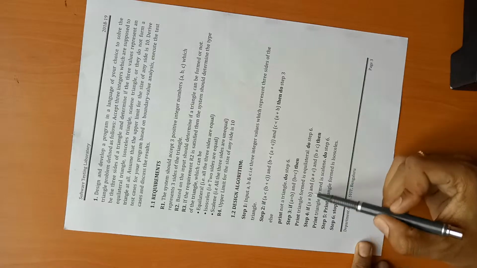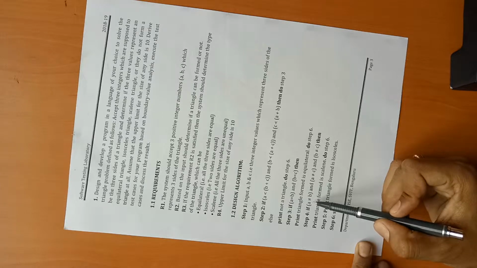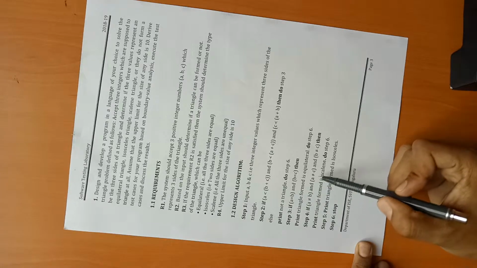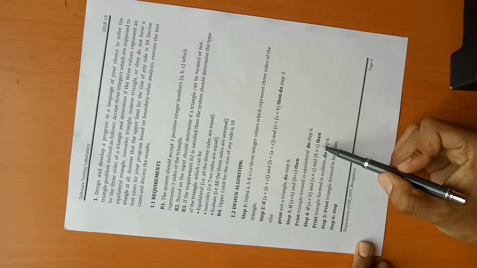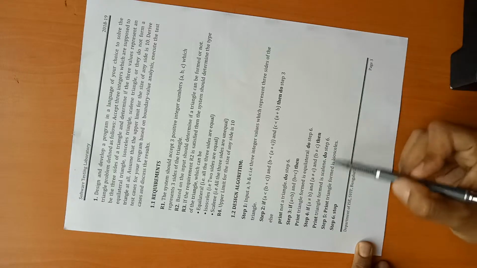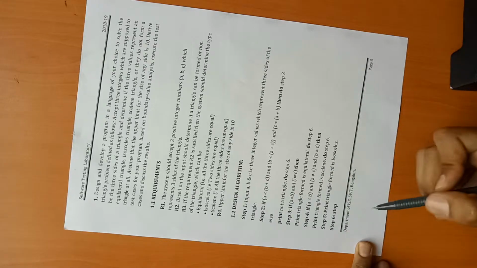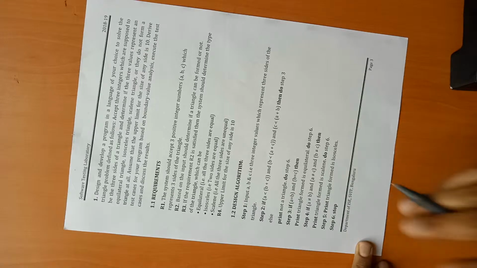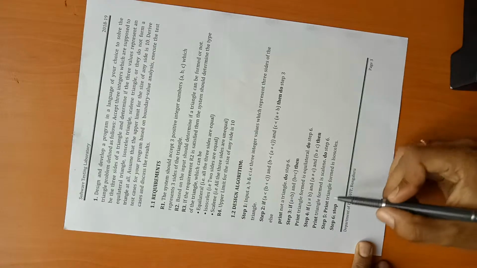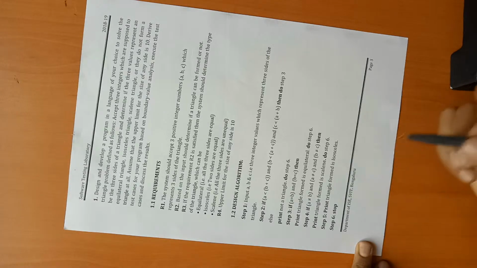Otherwise, it checks the other condition in the else if part: if A is not equal to B, A is not equal to C, and B is not equal to C, then the triangle is scalene. Then at the last step, the else part, obviously the 2 conditions don't meet, so it comes to step 5 and prints the triangle as isosceles.